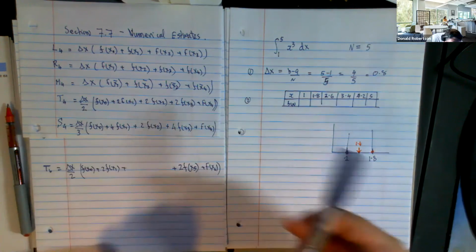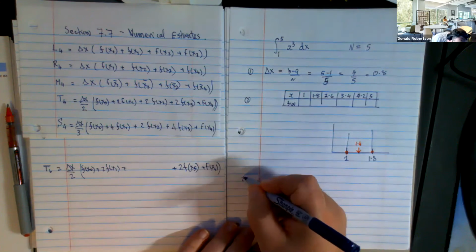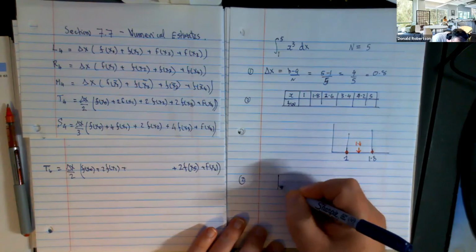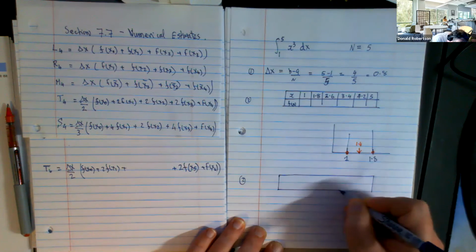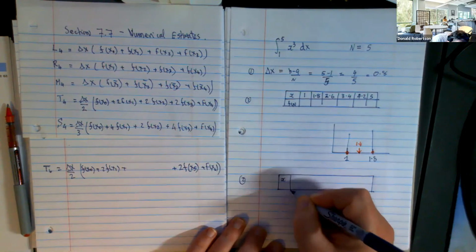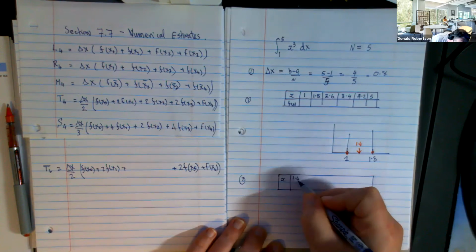So what we really do in step 2 is we create a table, but we create a table where the x coordinates are the midpoints. So the first midpoint is 1.4.